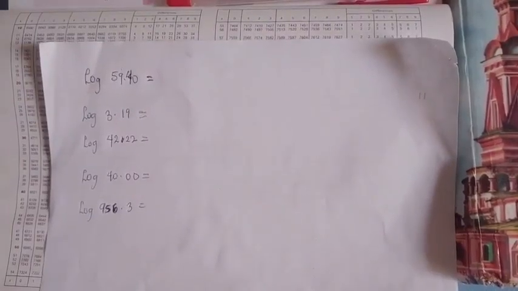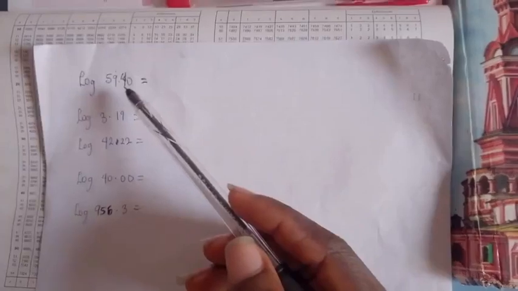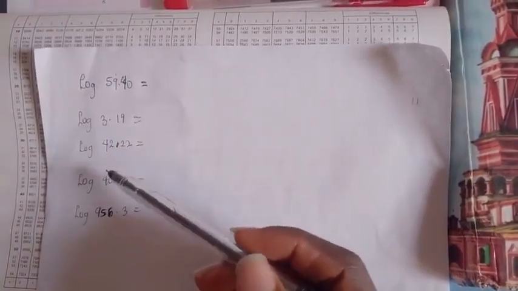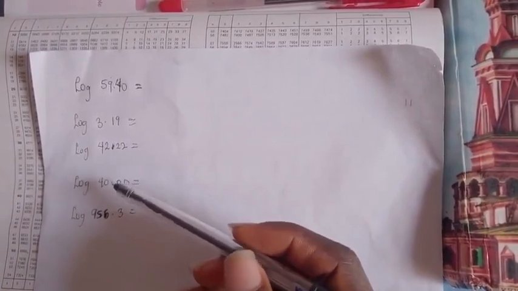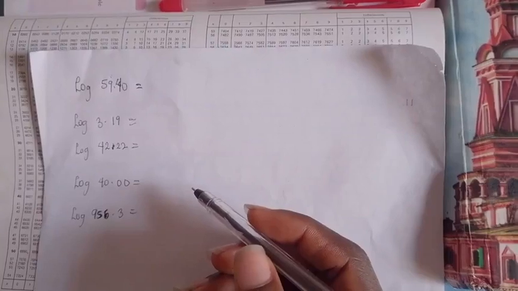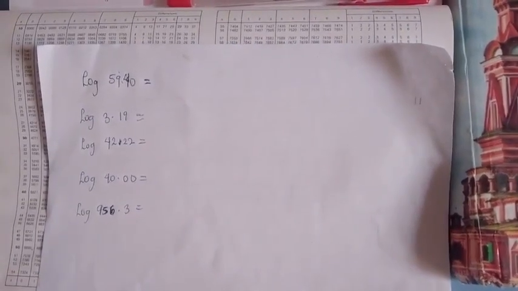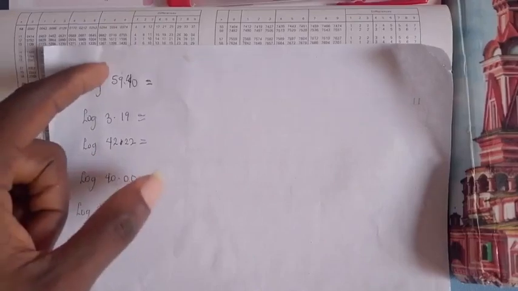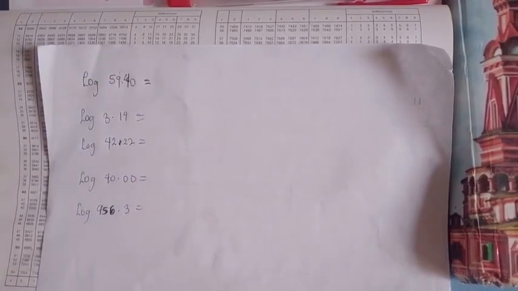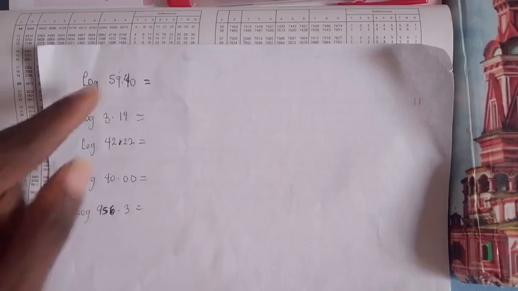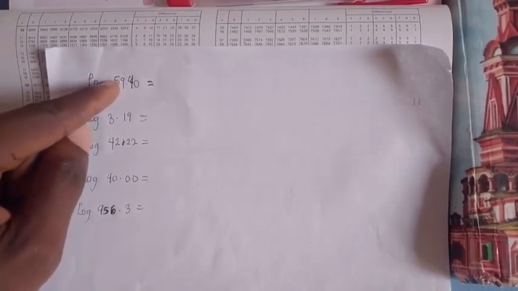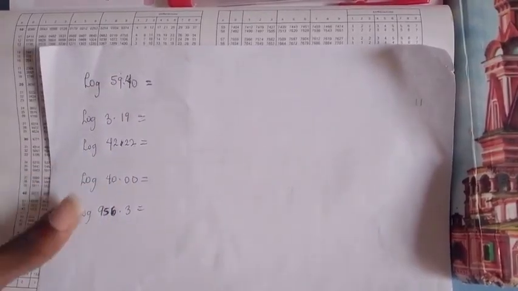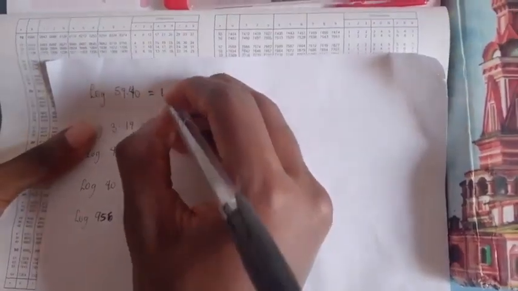Okay, we will now be finding the logarithm of the following values. We have 59.40, 3.19, 42.22, 40.00, 56.3. How do we find the logarithm of the following values? Now, what you do first is check the highest digit here. What place value is it? From the place value, we can deduce the power of 10 that it is in. Now, this is 10 to the power of 1, right? So, instead of writing 10 to the power of 1, we just write 1 as a whole number.